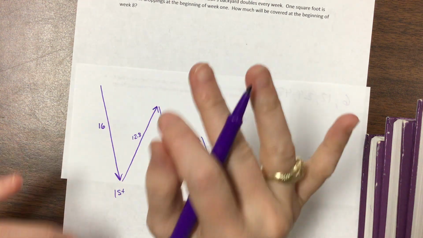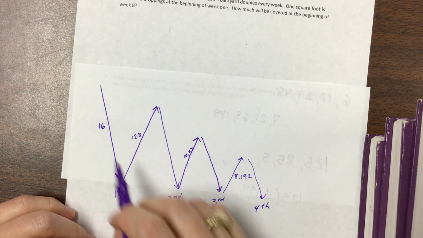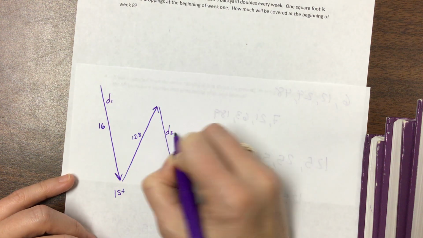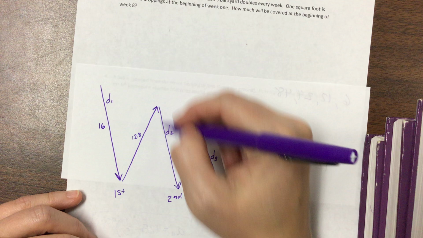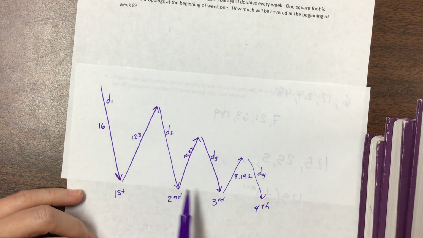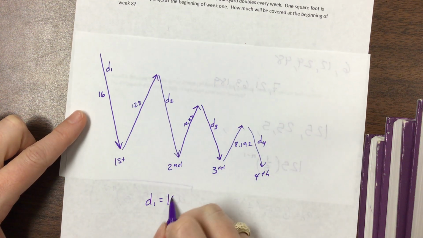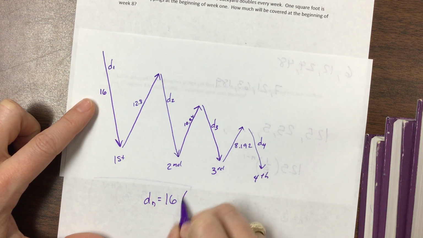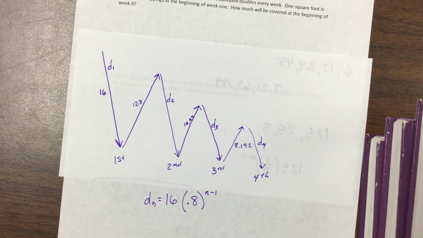So what we can do is write two different equations that are slightly different. They're going to have a lot of the same numbers, but not all. One thing we could do is a sequence, and I could call this D1, this D2, this D3, and this D4. That's how much it's going down the first time, the second time, the third time. And so D sub n is equal to our initial amount, our first term. Our common ratio is 80%, so 0.8 to the n minus 1. That is what's happening if we just look at the downward motion of the ball.